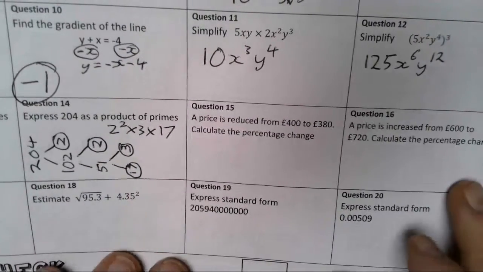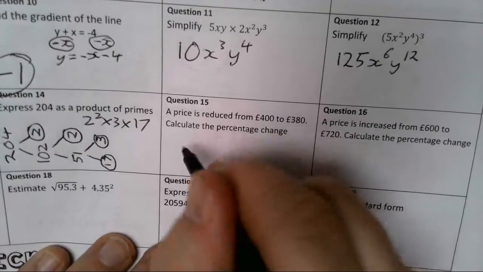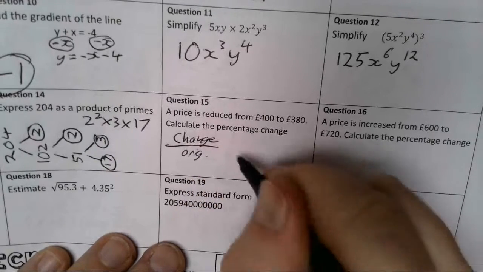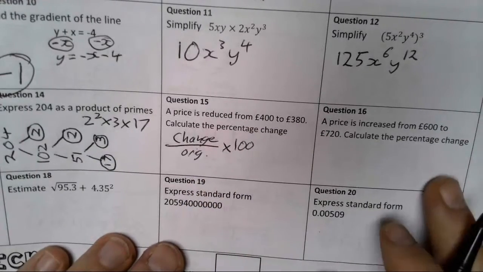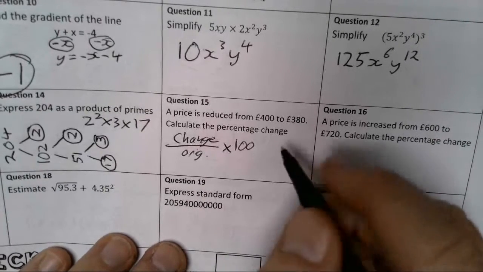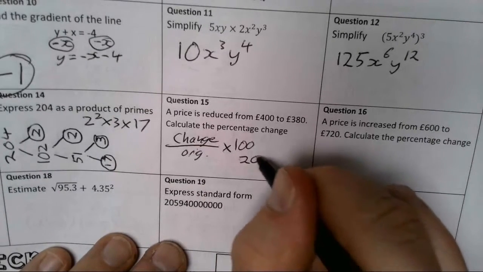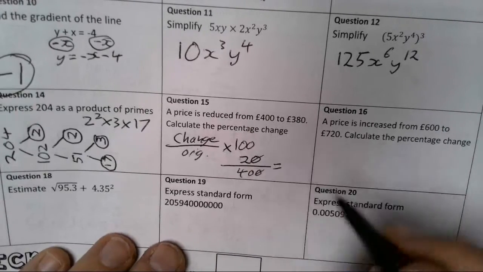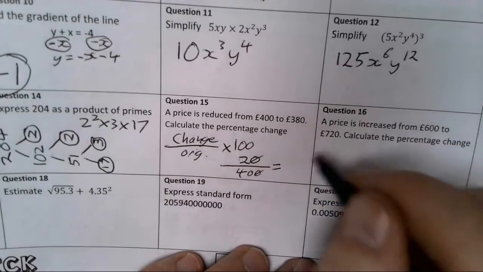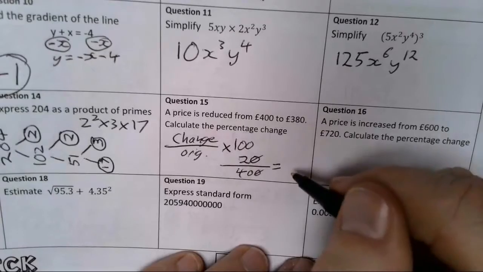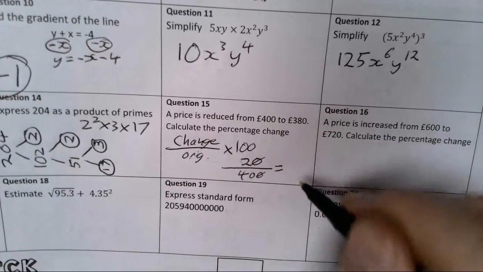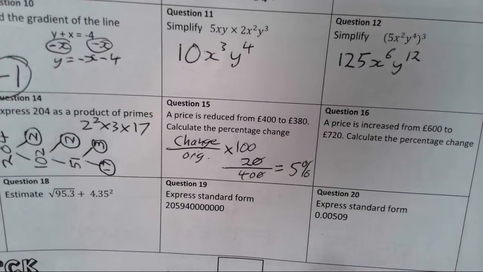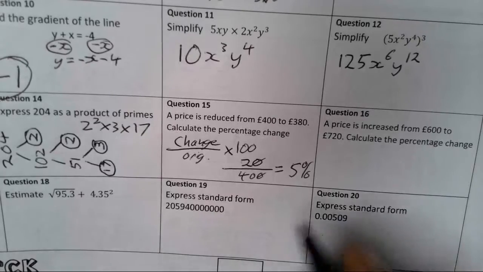Price is reduced from 400 to 380. Calculate the percentage change. Change over original. That's going to give me it as a decimal, so just times by 100 to turn it into a percentage. So the change there is 20 pounds out of the original, which is 400, and that is going to give me 5%. Is it? 1 out of 20. Yeah, 5%. So it's 0.05 then times by 100, which gives me 5%.